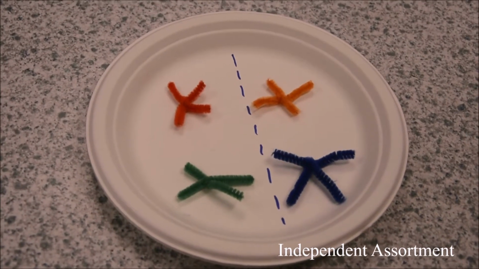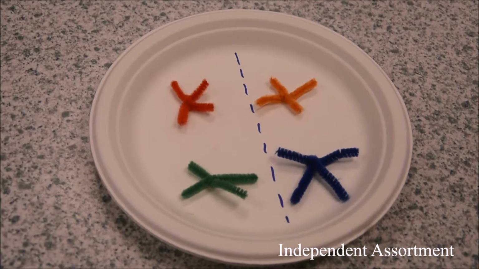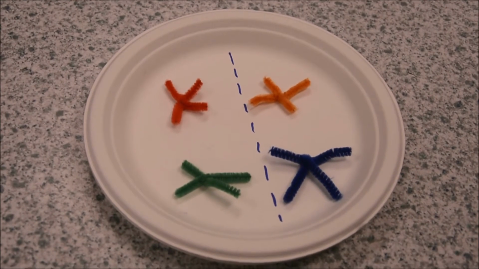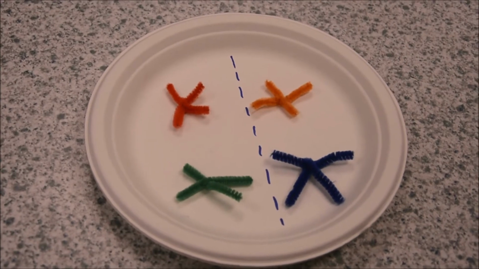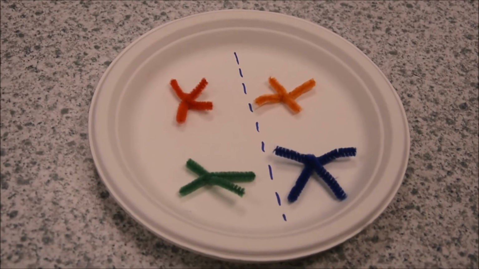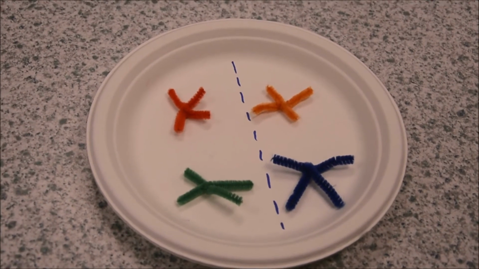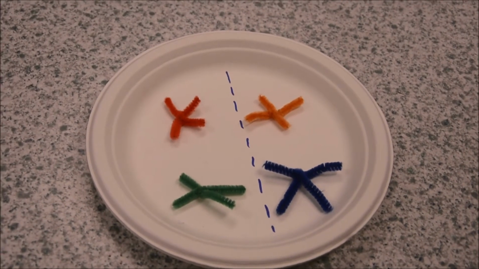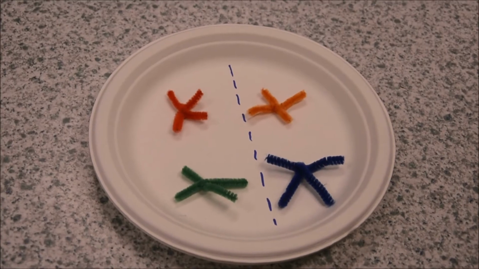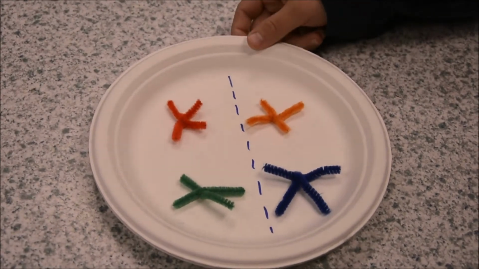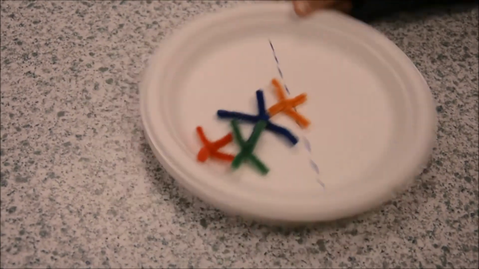Independent assortment arranges pairs of chromatids randomly, resulting in an infinite amount of possibilities. Lining up homologous pairs and switching the chromatids inside will result in genetic diversity and the variation of gametes. Independent assortment occurs once each time one phase transfers to another, from prophase I to metaphase I to anaphase I, so a total of 3 rearrangements.